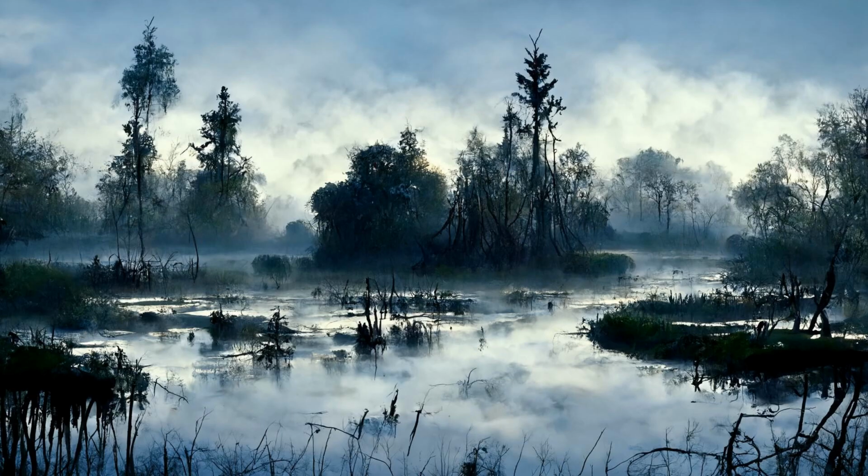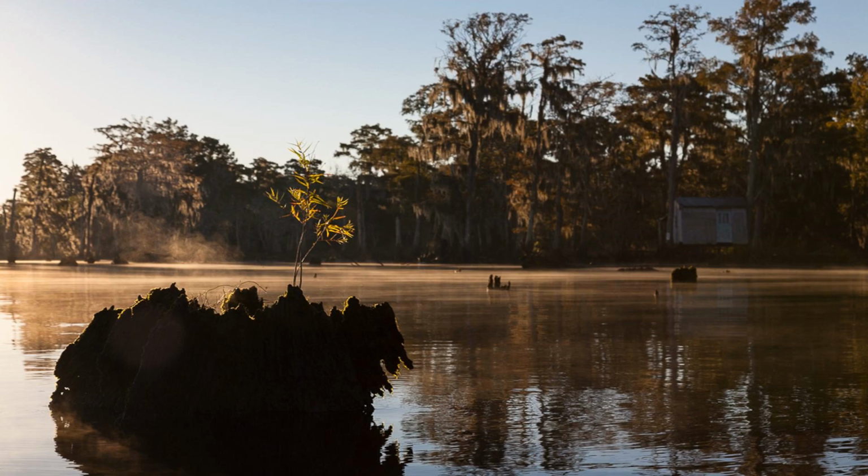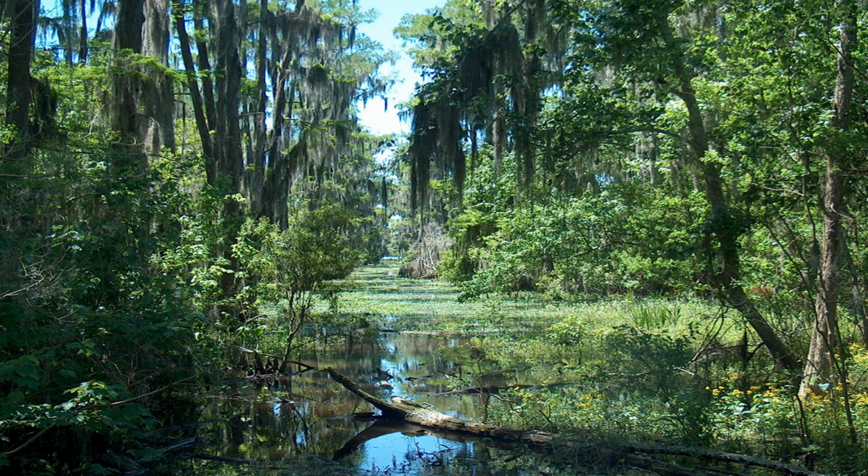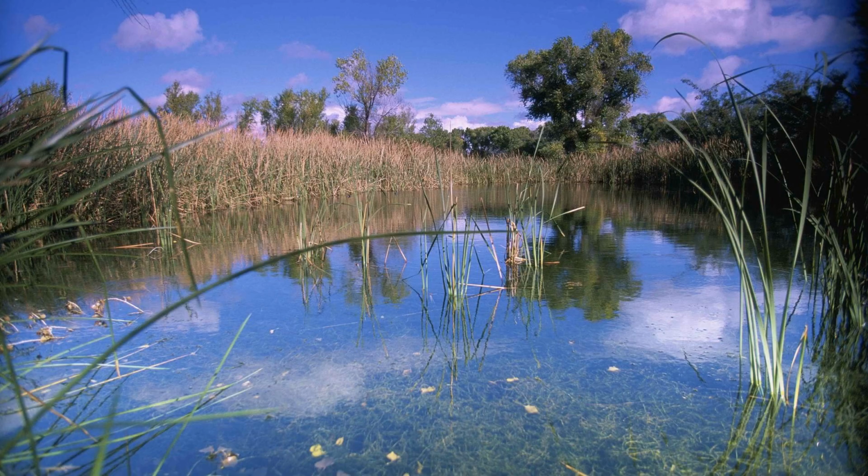The presence of specific vegetation, such as cypress trees and mosses, further enhances the ecological importance of swamps. Not only do they provide shelter and food for numerous animal species, but they also serve as natural filters, purifying water and mitigating the impacts of floods. Swamps truly are remarkable ecosystems that deserve our appreciation and conservation efforts.